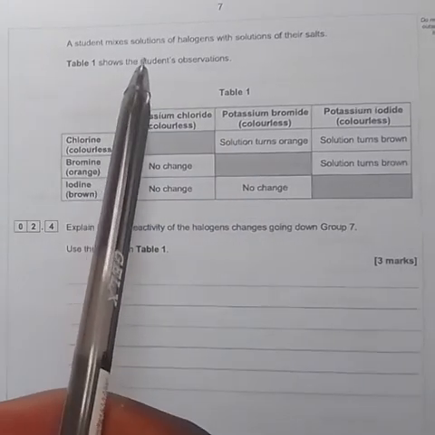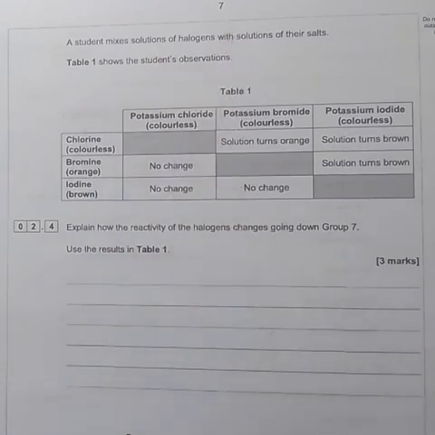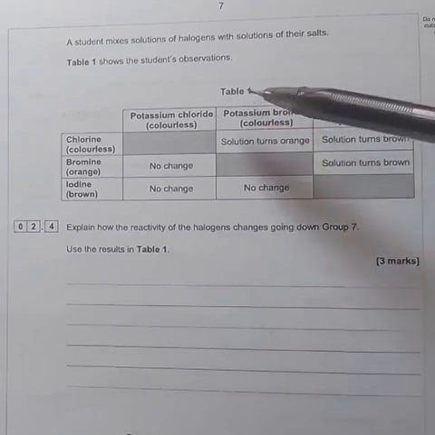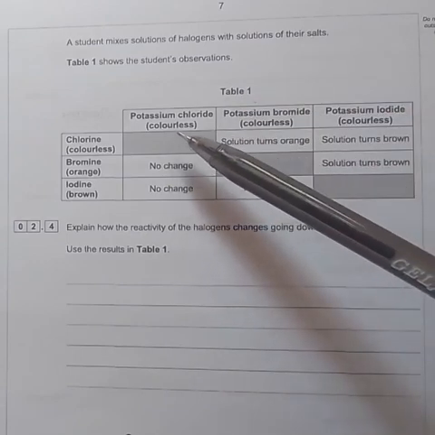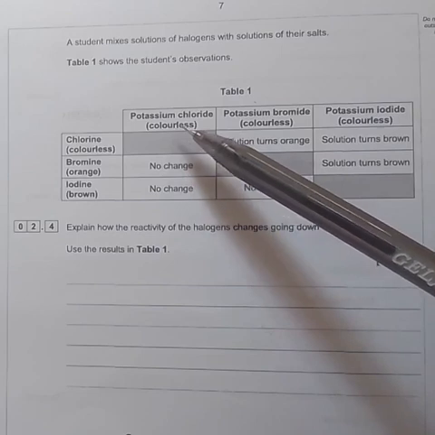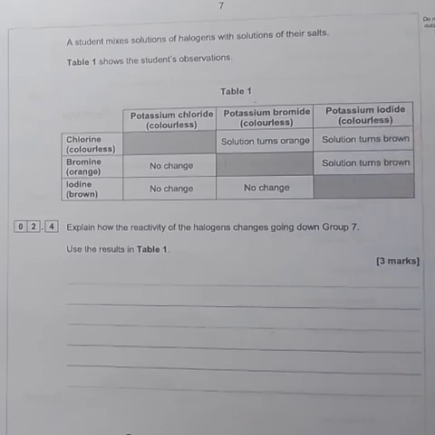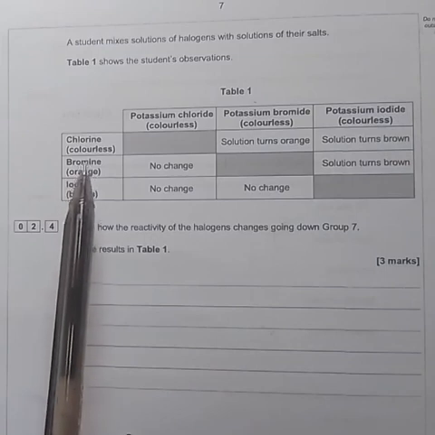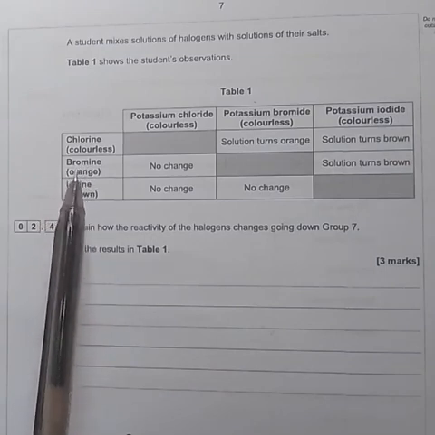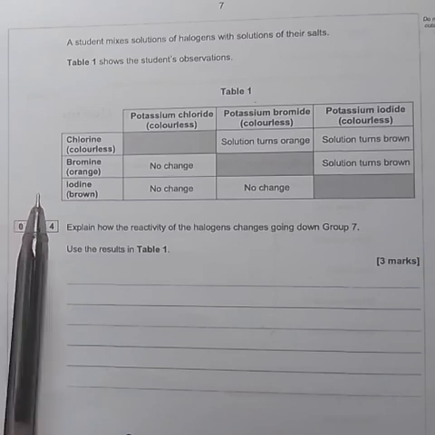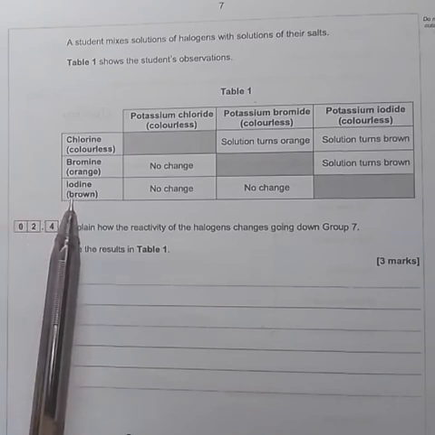A student mixes solutions of halogens with solutions of their salts. Table 1 shows the student's observations. So this is table 1, and there's potassium chloride, which is colorless. There is potassium bromide, which is also colorless. Then there is potassium iodide, which is also colorless. And then chlorine gas, which is also colorless. Then we have bromine, which is orange in color. And then we have iodine, which is brown in color.